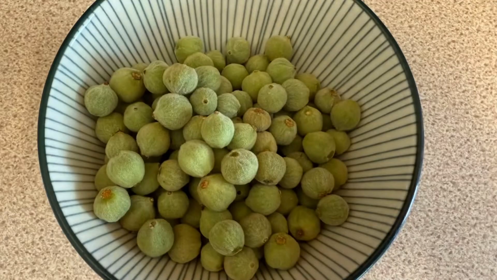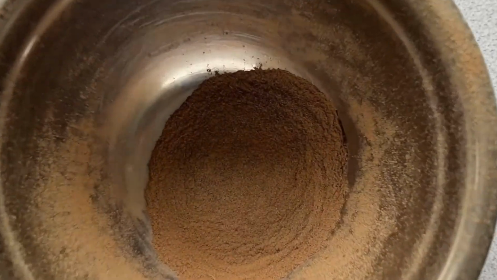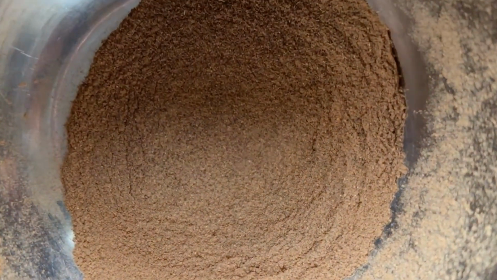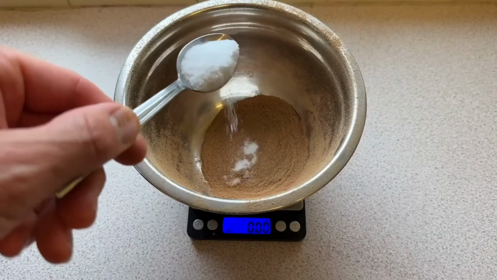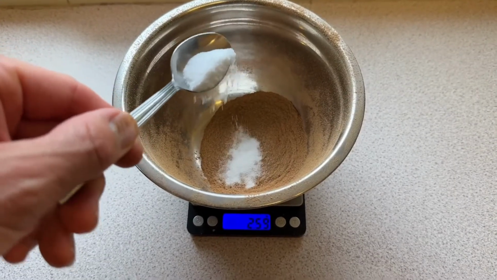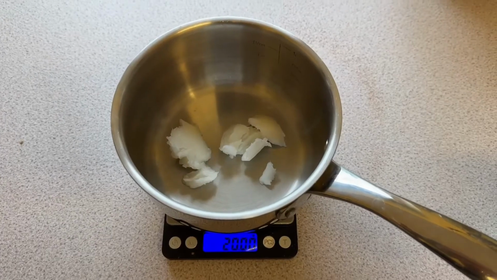I find that 70 grams of the linden fruits gives me about 10 to 12 grams of roasted and ground powder, but obviously you do get some variation on that. But to keep things simple for this demonstration, I'm just going to use 10 grams of the powder. Once you've got the 10 grams of fine powder, add 4 or 5 grams of caster sugar and mix that up, and then weigh out about 20 grams of coconut oil in a pan.